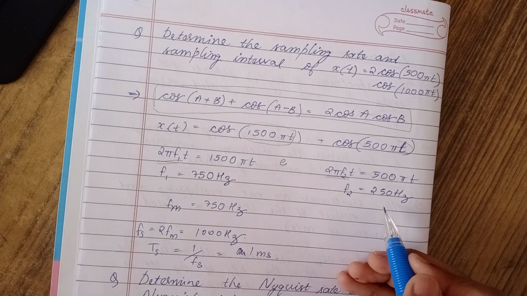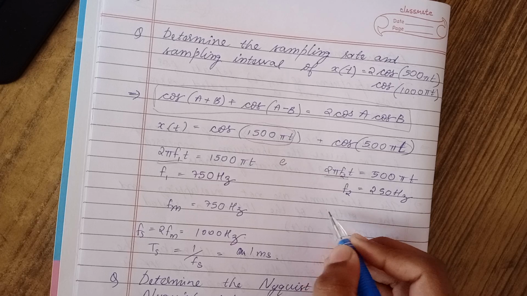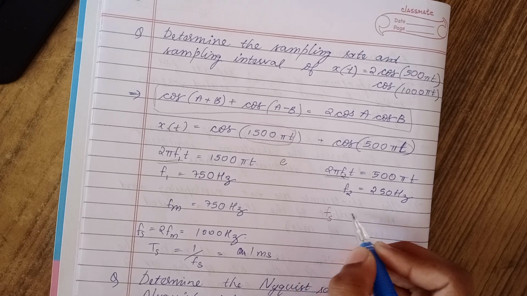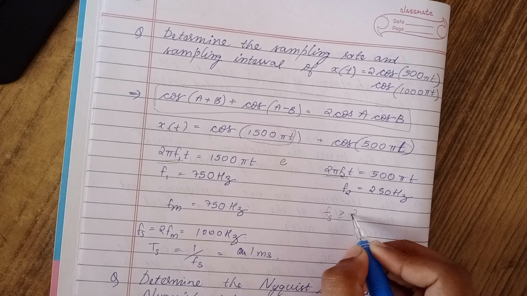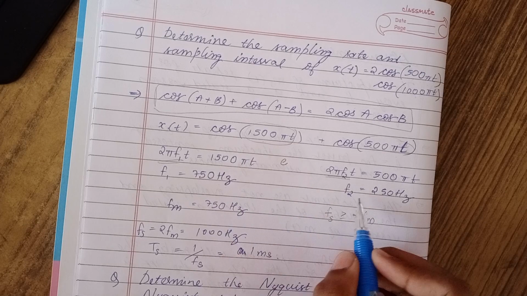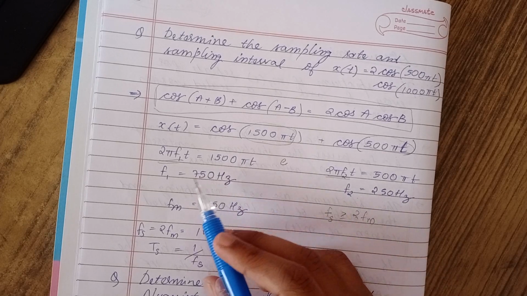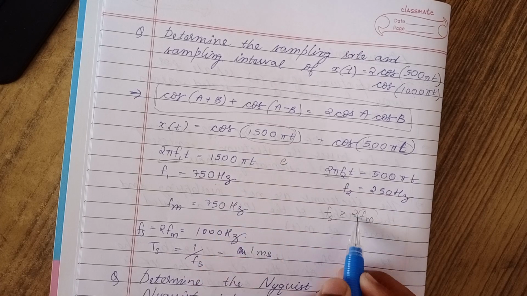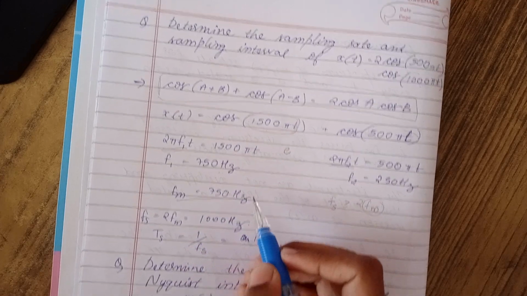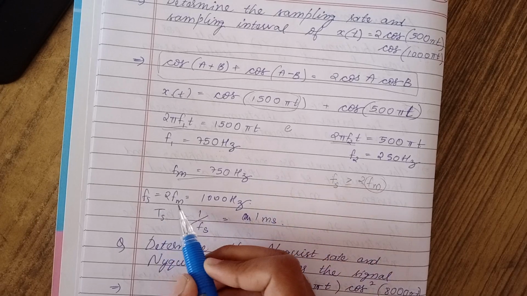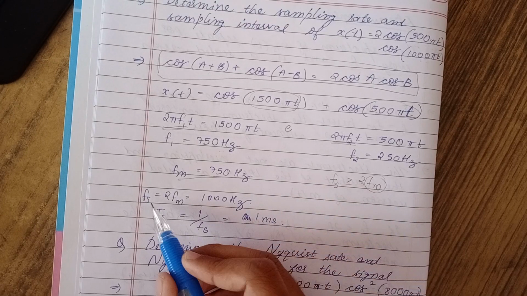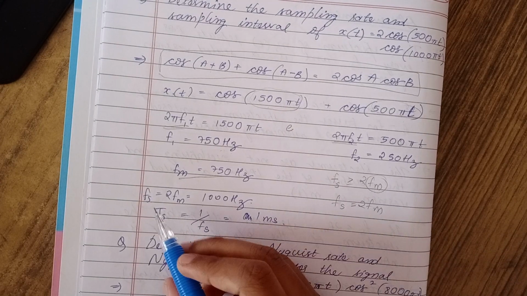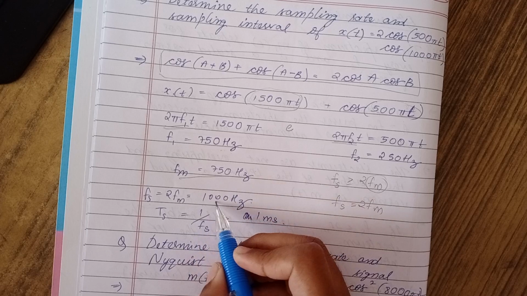The only formula that you need here is the sampling theorem: Fs should be greater than 2Fm. Now in this case, we have two frequencies, F1 and F2. So which is greater? 750 is greater, so we have to consider Fm as 750. After considering Fm as 750, what is the Nyquist rate? At the Nyquist rate, Fs is equal to 2Fm, so it should be 1500.